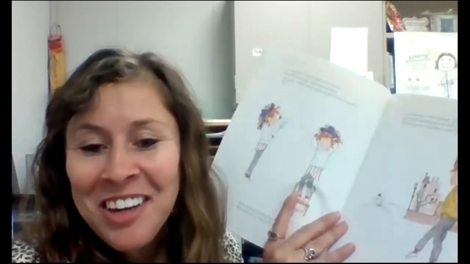Would you think that earrings would be good for your posture? I want you to turn and talk to your neighbor and see. Your posture is when you stand up tall, right? So would that be something for them? Would that be something that earrings would do?